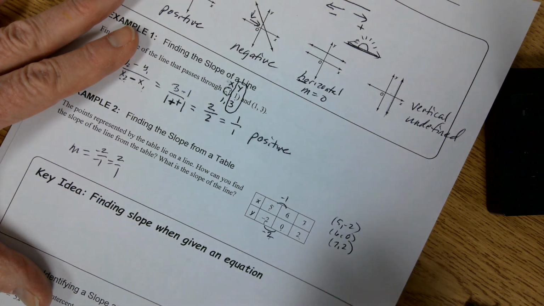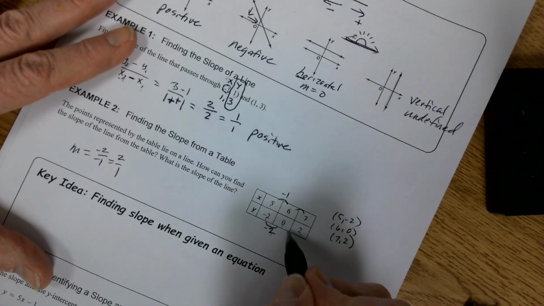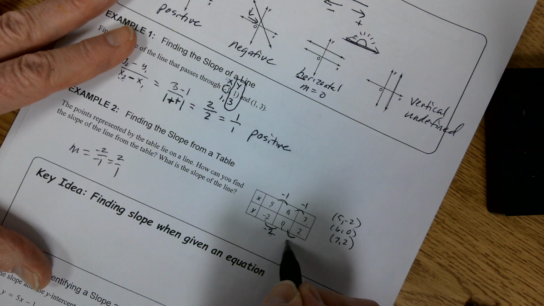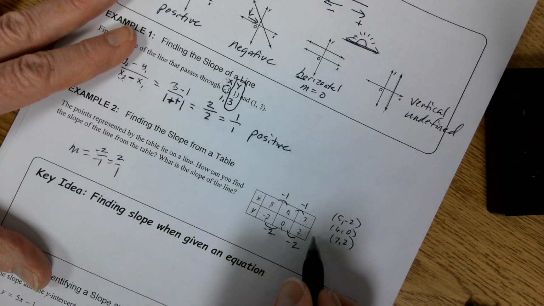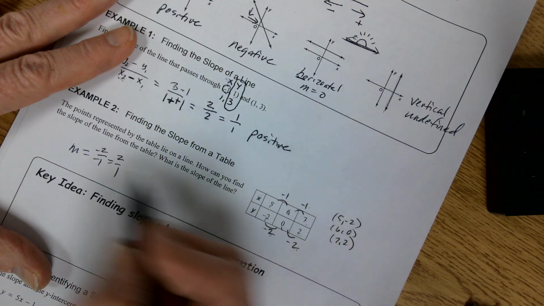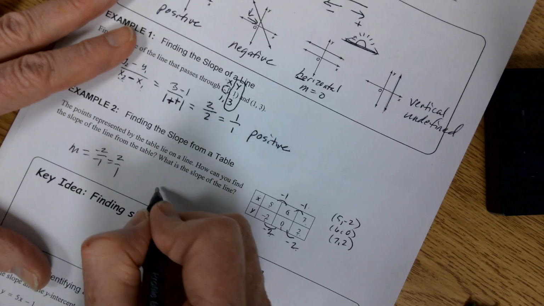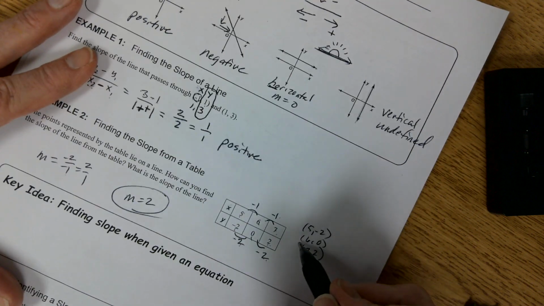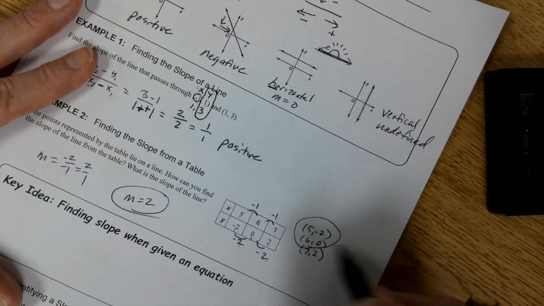Okay, let's do another one, see if we did it right. 6 minus 7, 0 minus 2. It came out the same. It's going to be my y change over my x change, negative 2 over 1. So my slope is equal to 2. You can write them this way if it's easier and just do your formula.